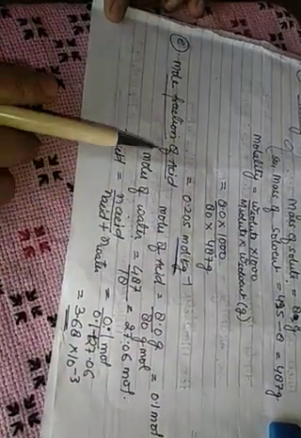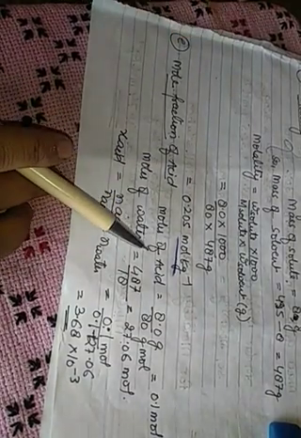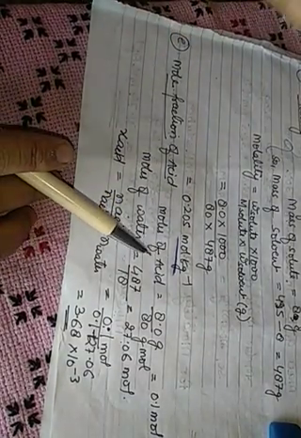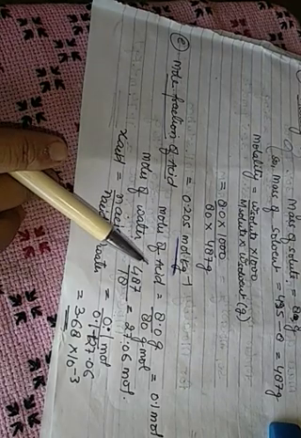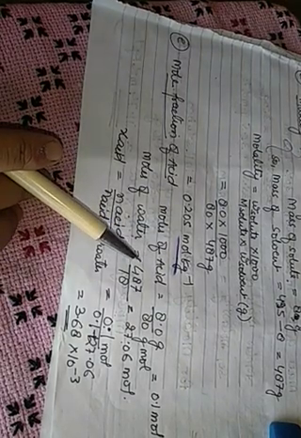You can see how to calculate the mole fraction. Initially in this question, acid is dissolved in water. So acid is the solute and water is the solvent.